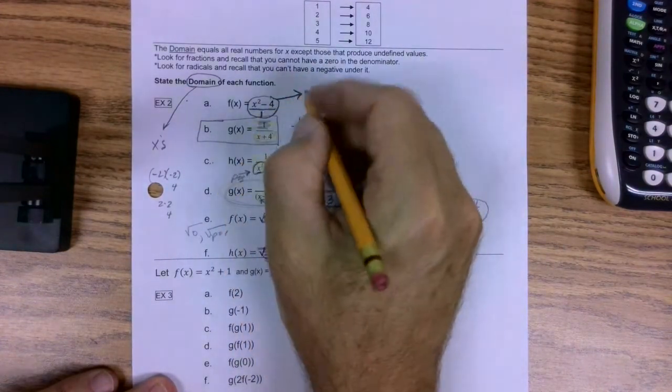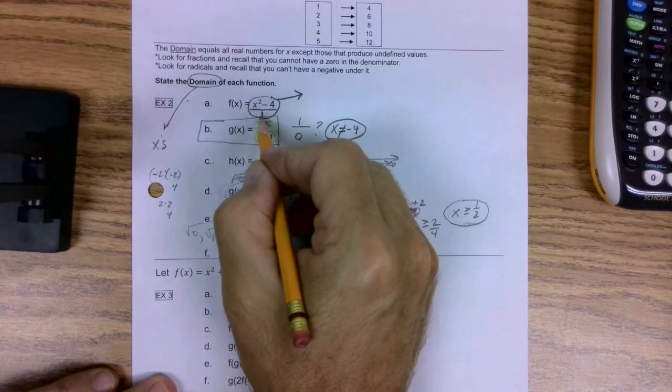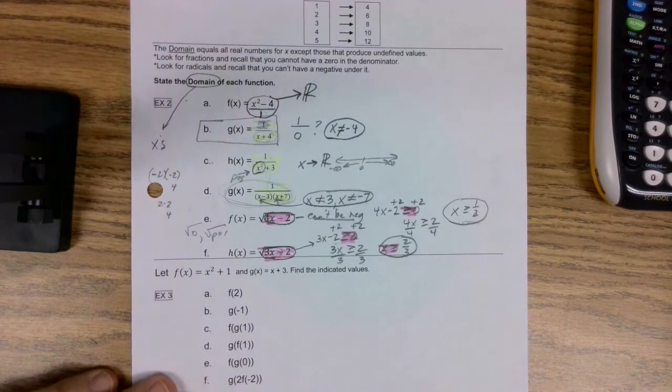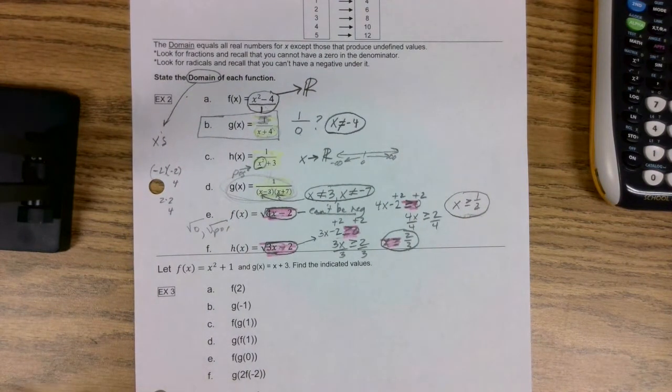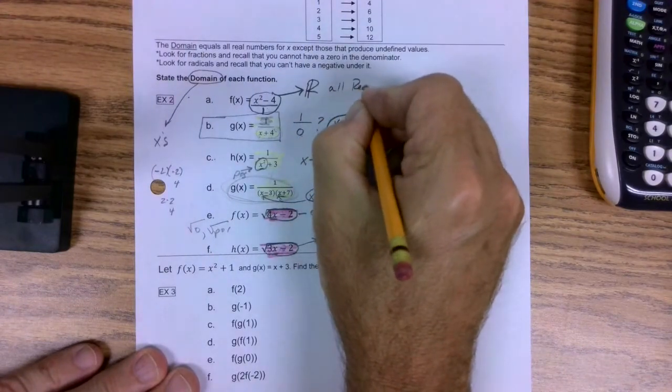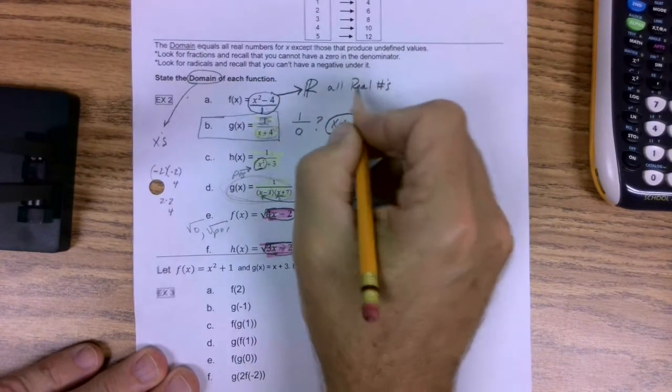So we just look at that. We don't see any square roots. We don't see an x in the denominator. That one's so easy that it might be hard. X can be anything, all real numbers. Okay, that's what that represents, all real numbers.